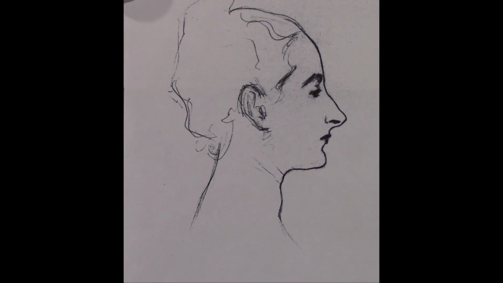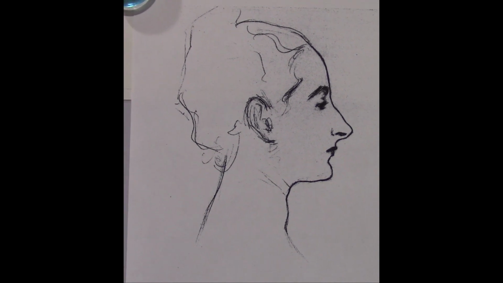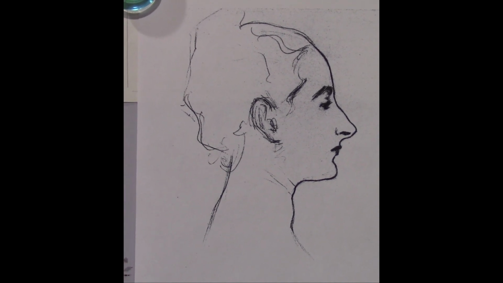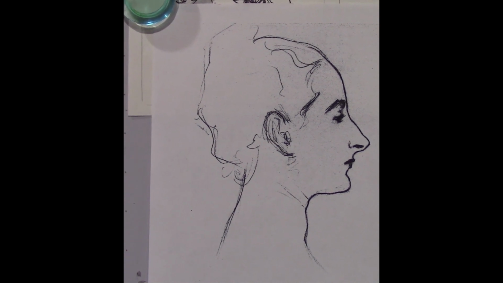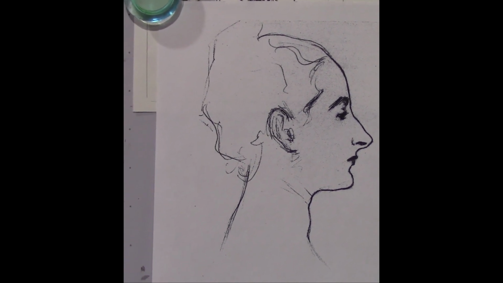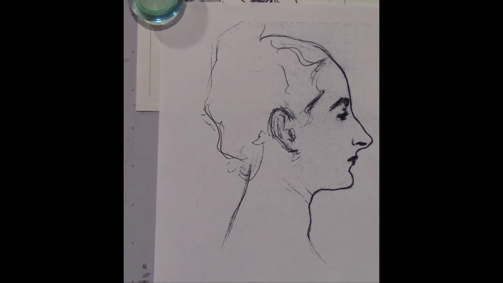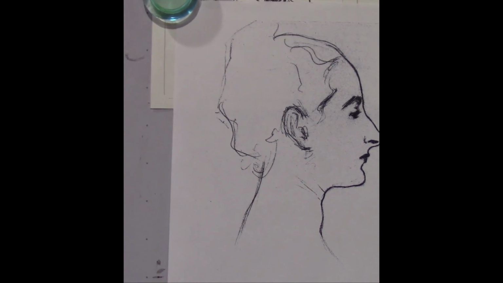This is the picture that we are working on drawing and copying. And I have to tell you that this class was cut short today because of a storm coming in, so this is the last of this lesson.